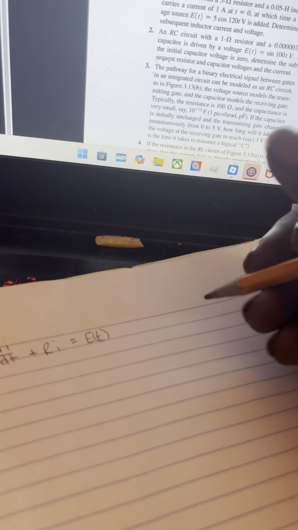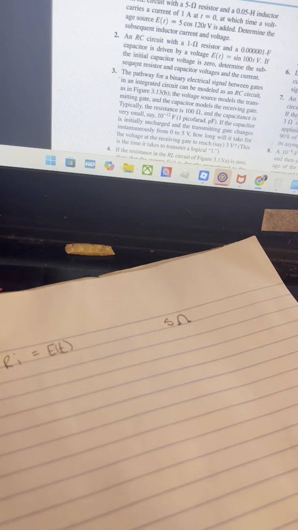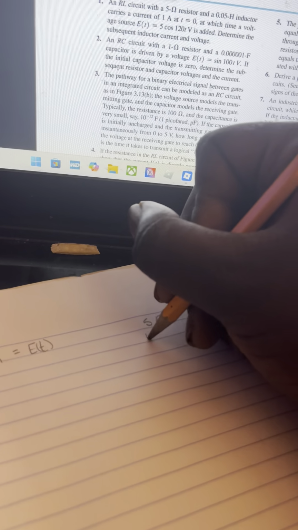Here, we know our resistance is 5 ohms. We know our inductance, which is given this time. Luckily, we don't have to solve for it. So we know our inductance is 0.05.